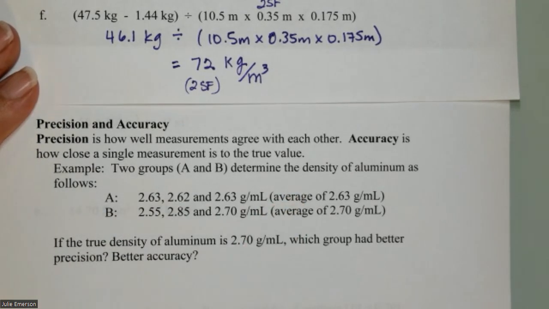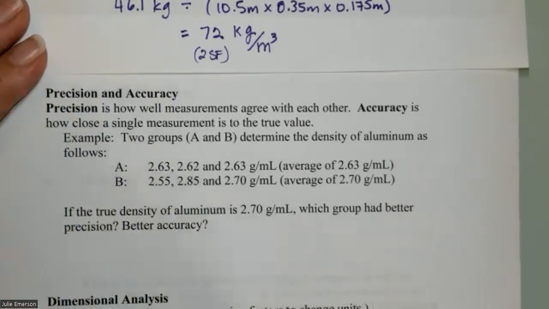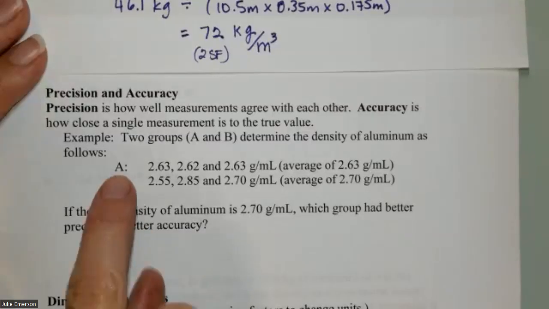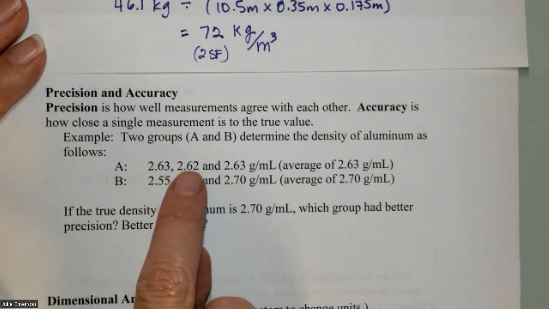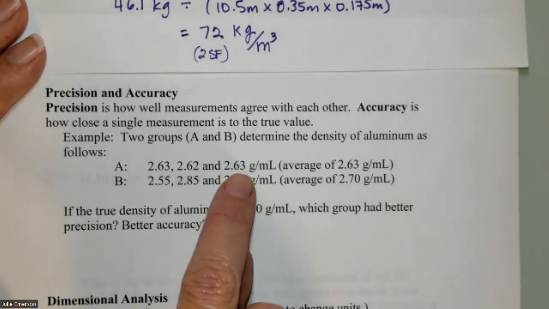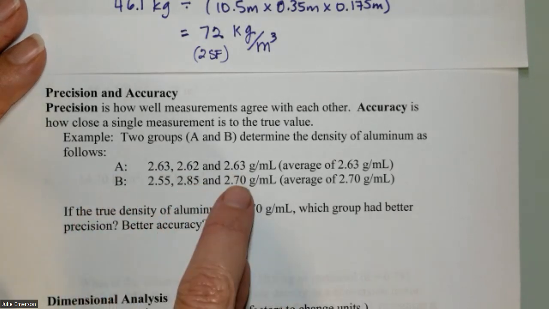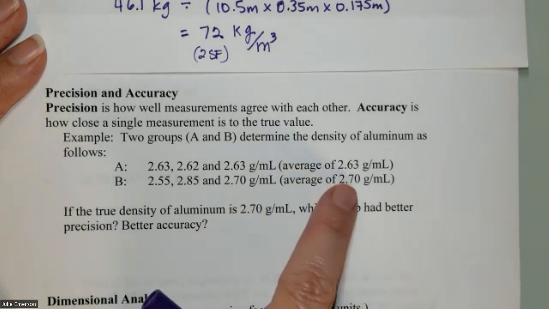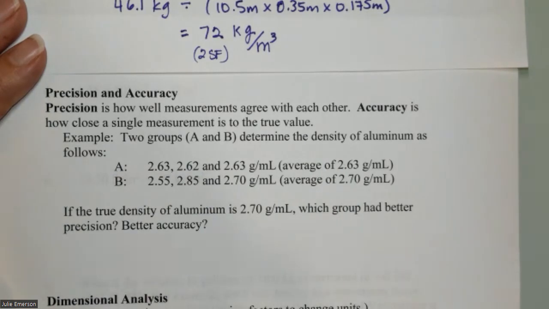All right. So if we're finding aluminum, density is 2.7. We know that that's the actual density of aluminum. Group A does 3 density determinations, and they get 2.63, 2.62, 2.63. Precision looks phenomenal, right? Then group B, 2.55, 2.85, 2.7. Not terrible, but definitely not as good as group A in terms of precision. But their average is right on the money, whereas with group A, the average wasn't quite as good.